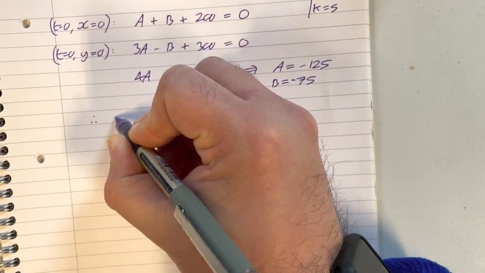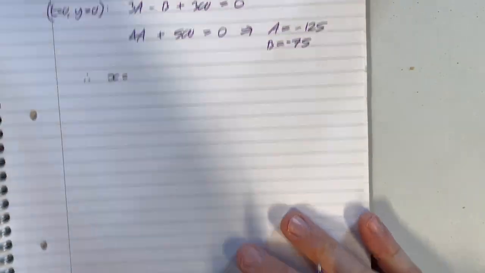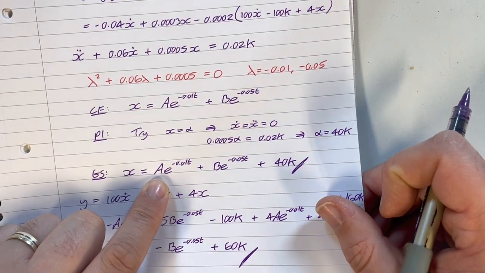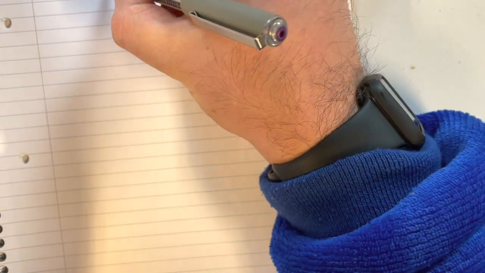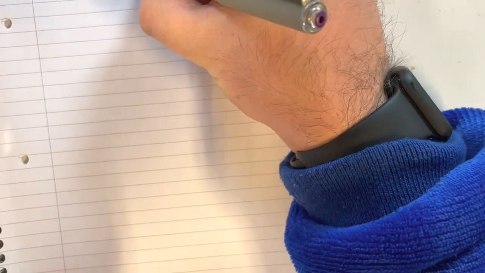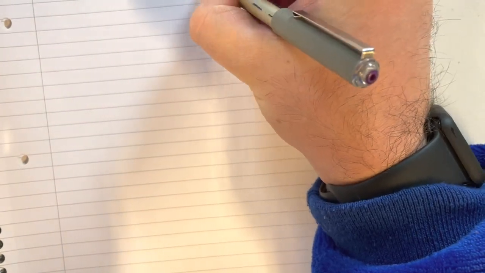So that tells me then that x is equal to minus 125 e to the minus 0.01t, minus 75 e to the minus 0.05t, and then plus 40k, so that's plus 200.